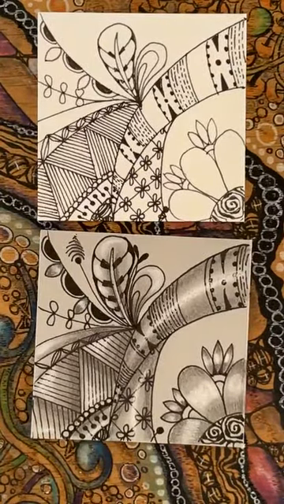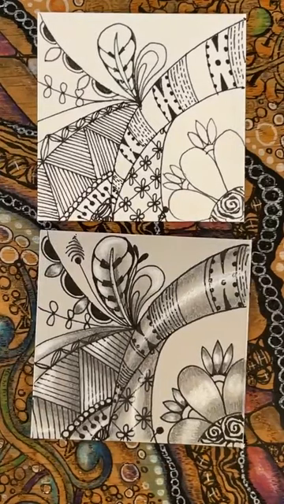Whether you want to do them large, small, whether you want to do them in different colours, entirely up to you. But there we go.